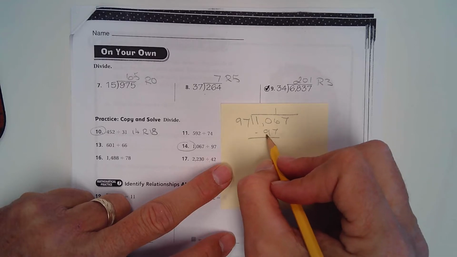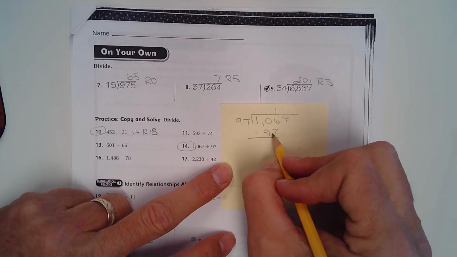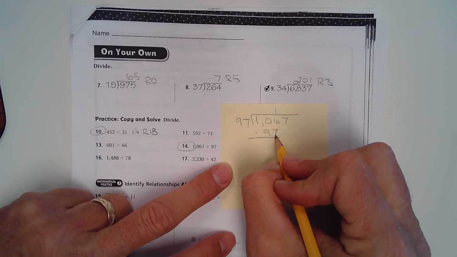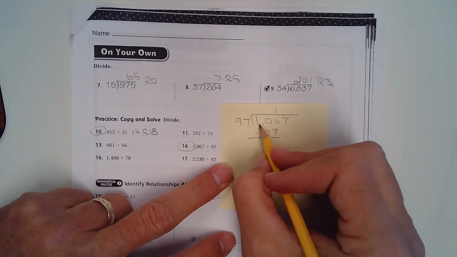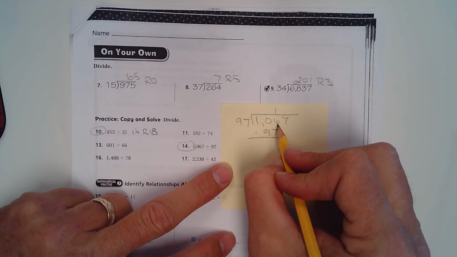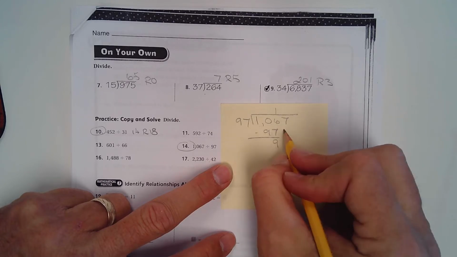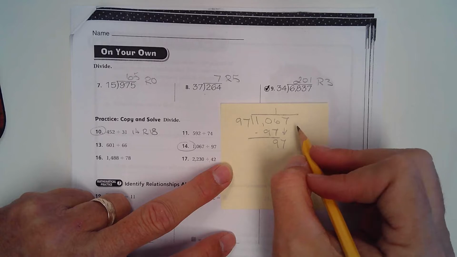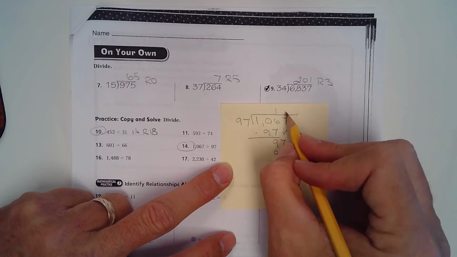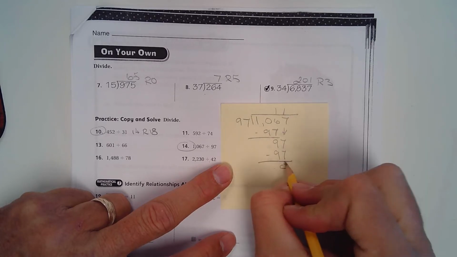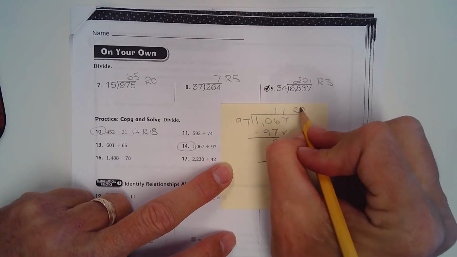Well, 97, to get to 100, we need to add 3 more. That brings us to 100. And 106 is 6 more than 100, so I'm adding 3 and the 6, so that's 9. Now we bring down the 7. Oh, I see what's happening here. It's going to be 97. It goes in once and 0. So it's 11, remainder 0.